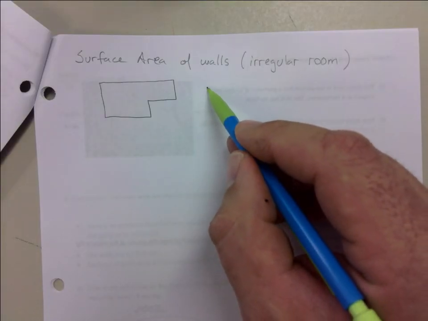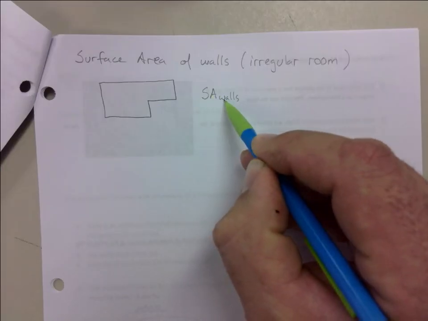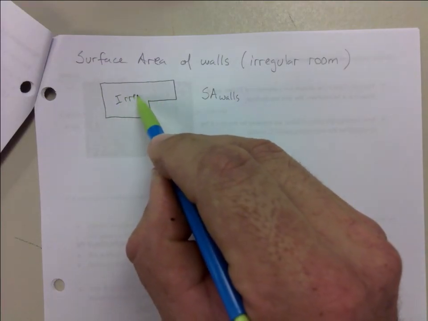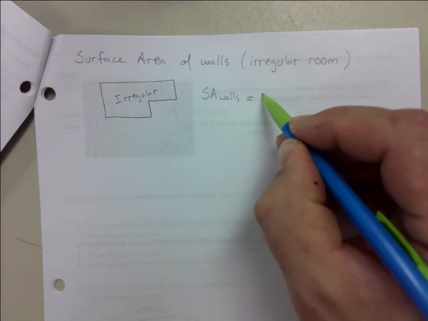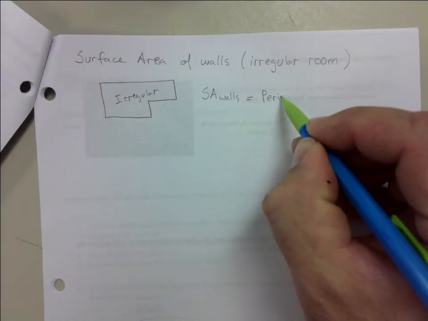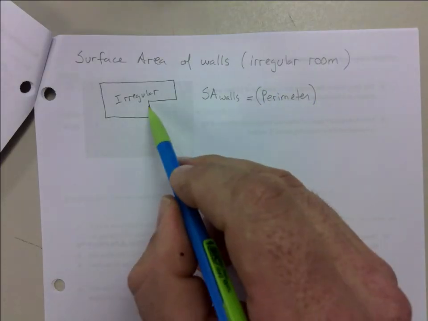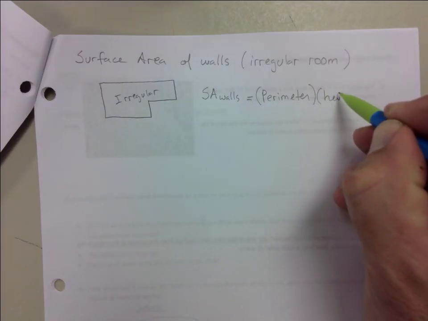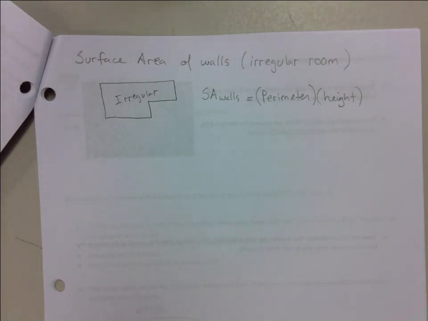you go surface area of walls. So I would have it on my study sheet, just go surface area of walls next to an irregular shape. If you just want to paint the walls, I'm going to ask you to figure out the perimeter, the distance all around this, and you multiply it by the height of the walls. That's the tip of the day, okay?